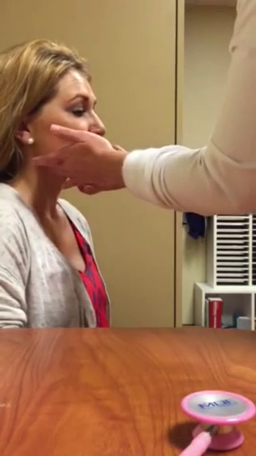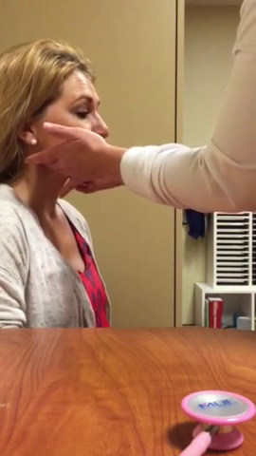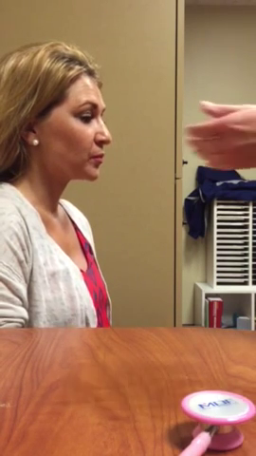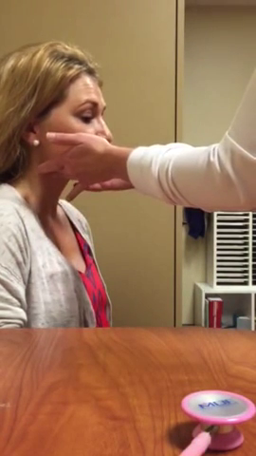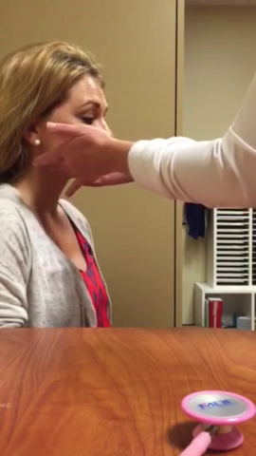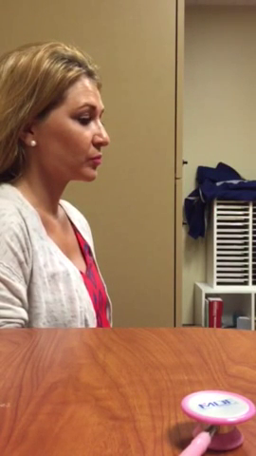Tonsillar. The submandibular, midway between the angle of the mandible and its tip. The submental, which is behind the tip of the mandible.